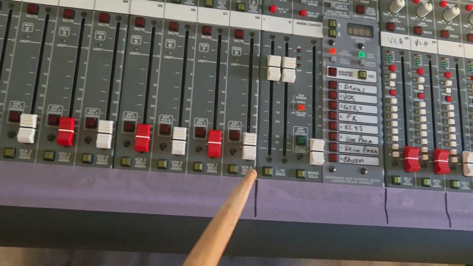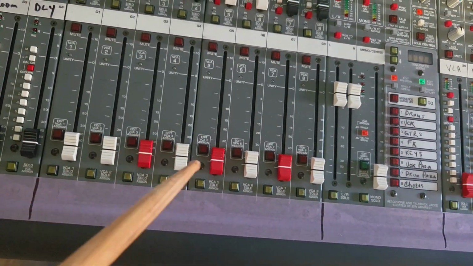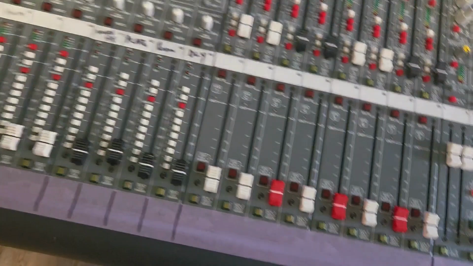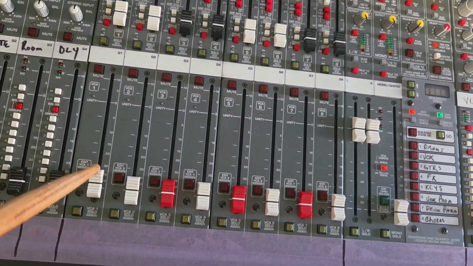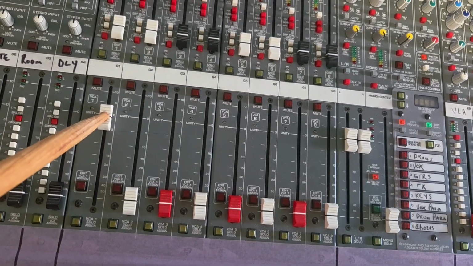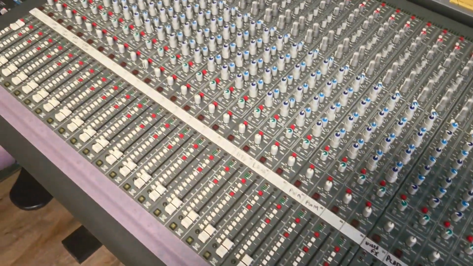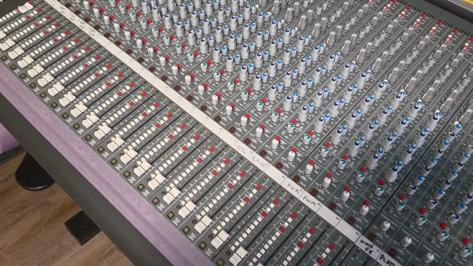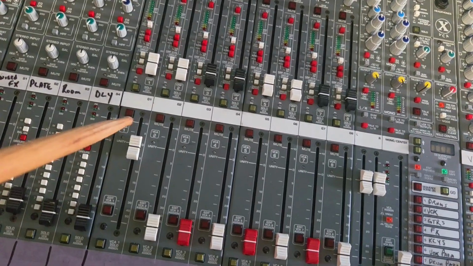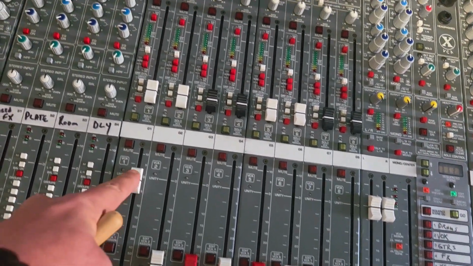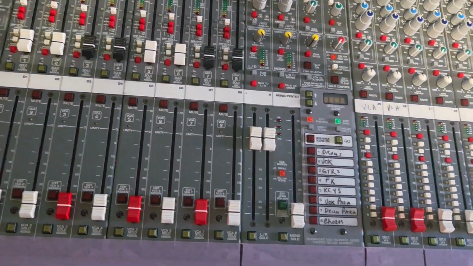And then down here, it's not more buses or channels. These are VCAs, and these just help me control. I can say I want channel 1, 2, 3, and 4, and I want to control their volume with this fader. So I don't have to move channel 1, 2, 3, and 4 individually. I can set them to this one, and then I can move just that one fader and control all 4 volumes with that. But that's basically how it works.